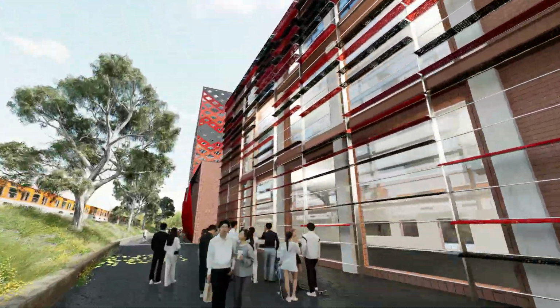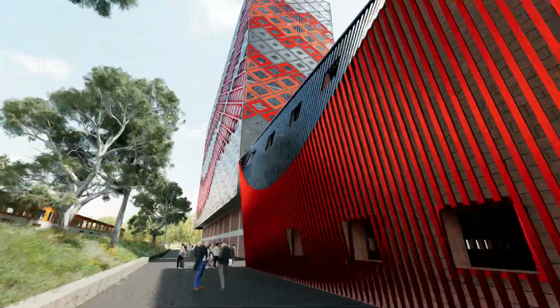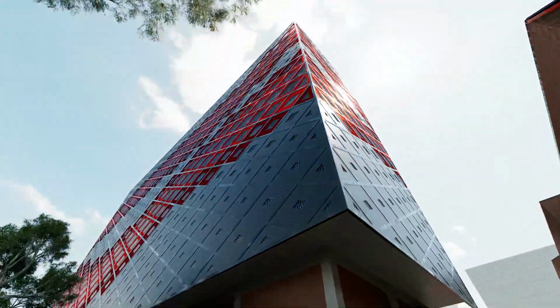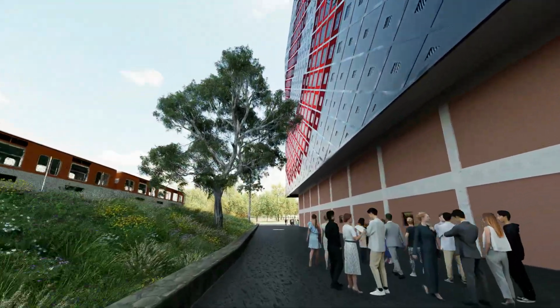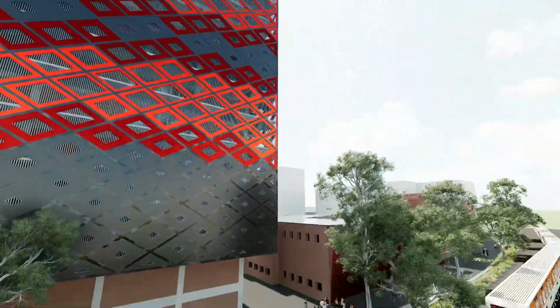These buildings, each with their own identity, act as 3 individual landmarks with their unique facade systems, exemplifying Swinburne as a University of Technology, while being unified through the Swinburne colours and emphasis on technology-focused design.